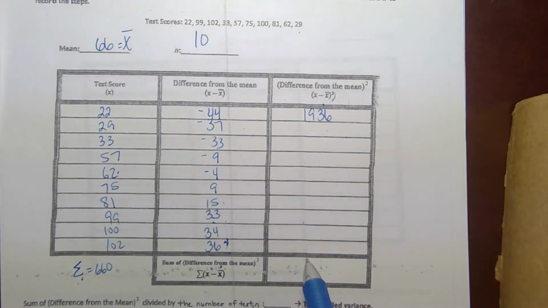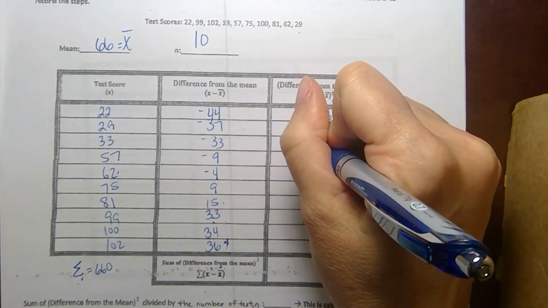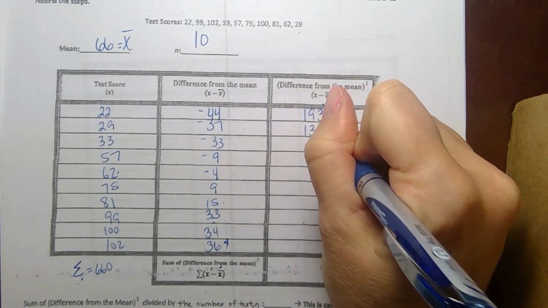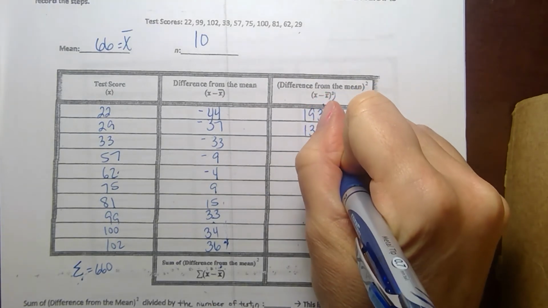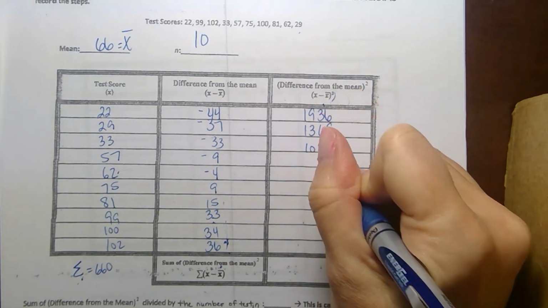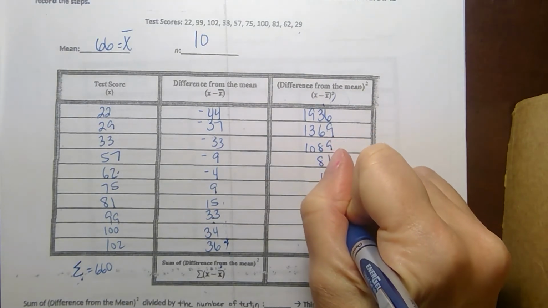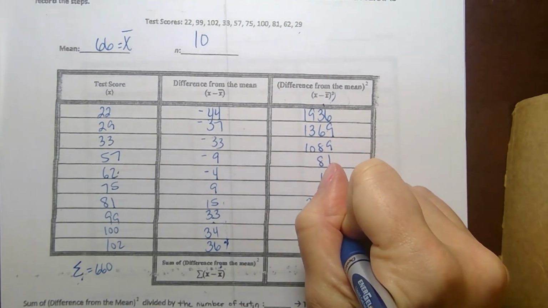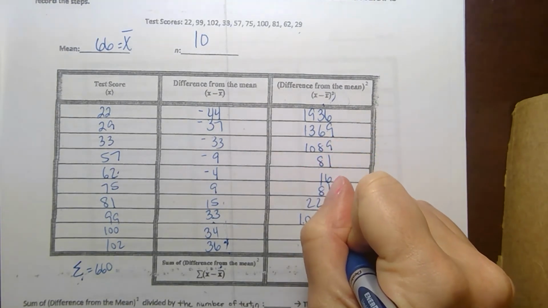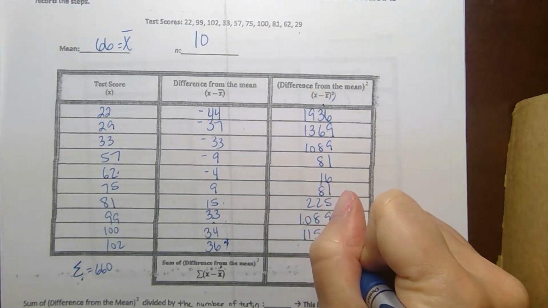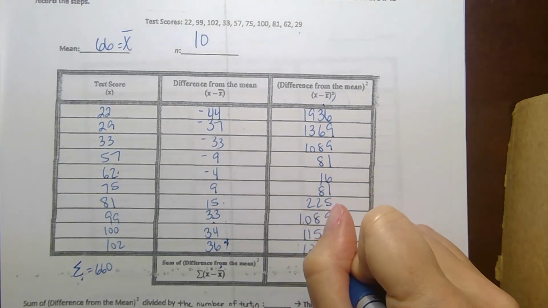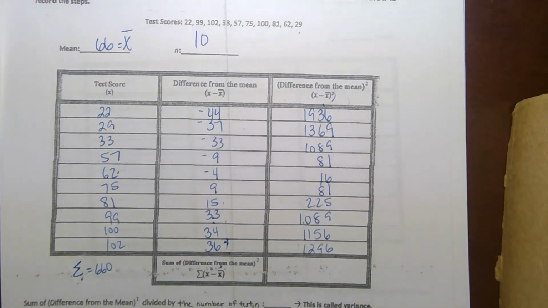So I want you to do that. I want you to square all of these differences. All of these values are going to come out to be positive. Pause the video, find the squares, and then resume the video to move forward with us. Okay, check your squares against mine to make sure that you got the same values.